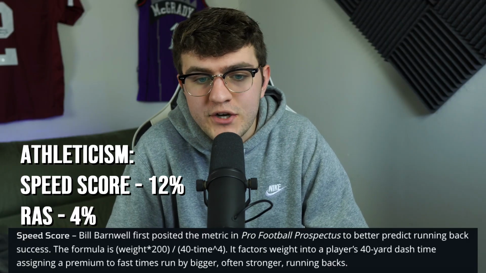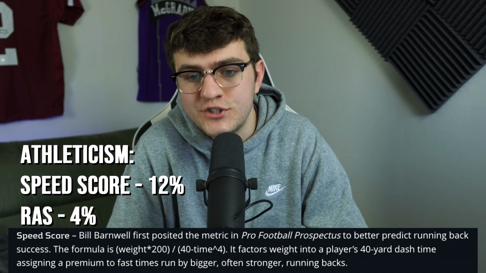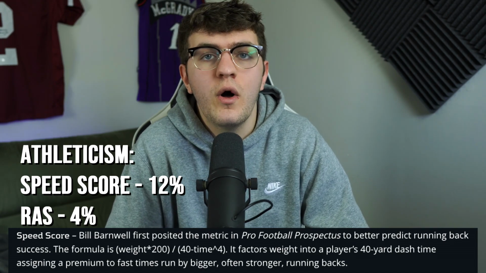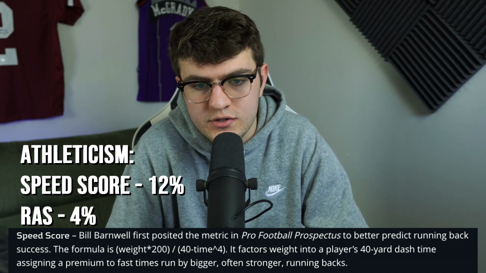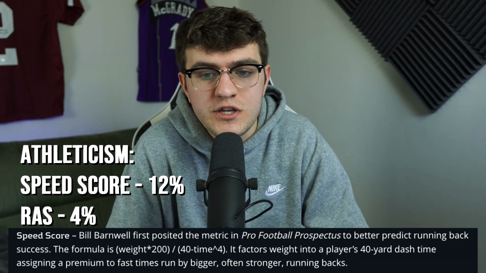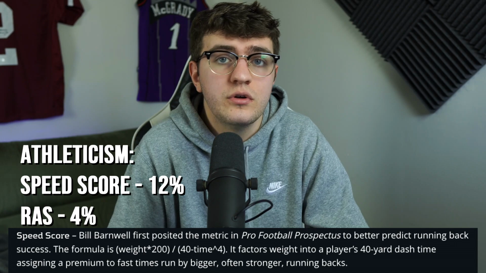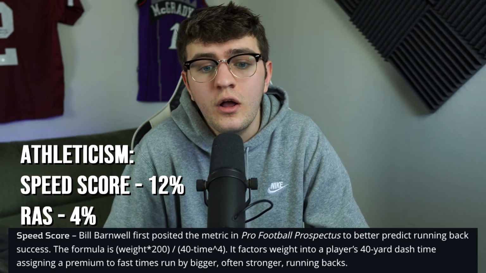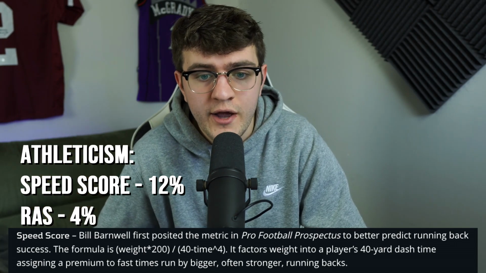And this metric juices guys like Saquon Barkley, Antonio Gibson, Derrick Henry. We want thick boys who run fast. And one of the reasons why Derrick Henry is an elite running back in my model, but not super highly regarded in others, is because of speed score. It's also because of his 6.7 Land Zero Line grade.